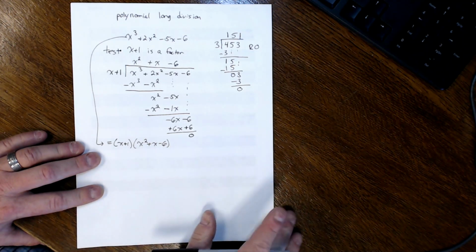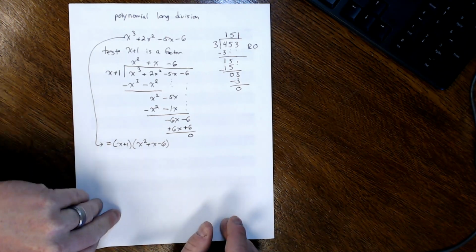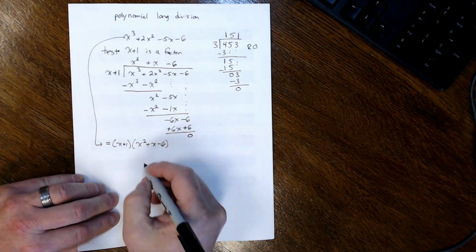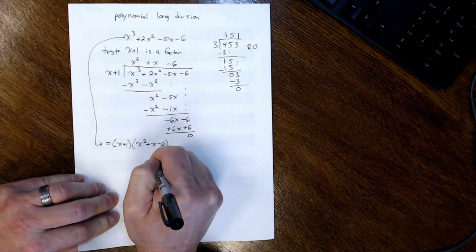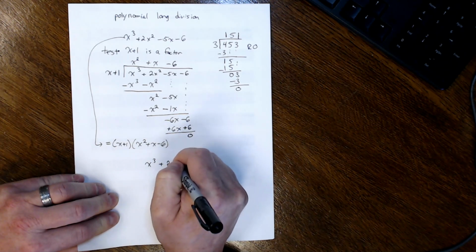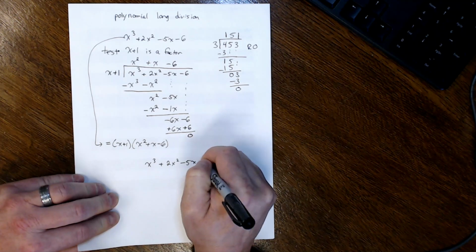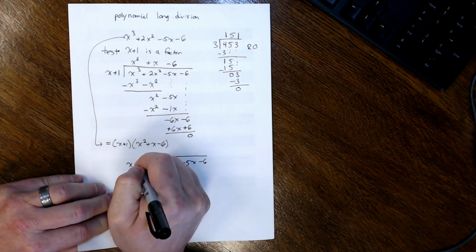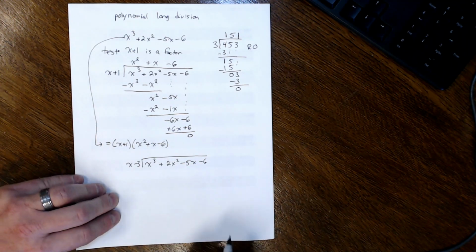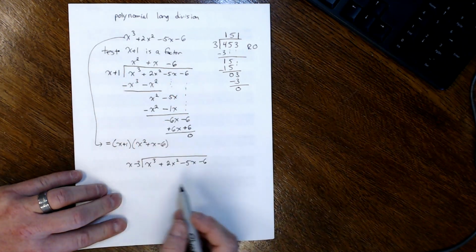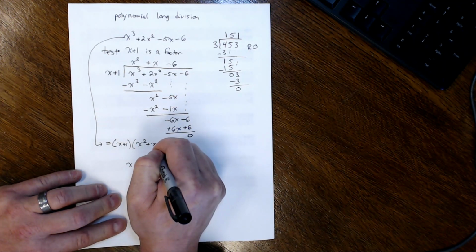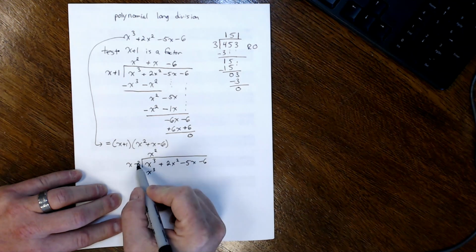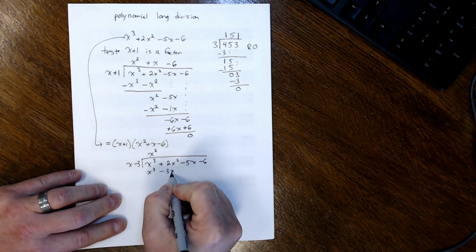But let's do a different example where we're going to test to see in the same polynomial whether a different factor works or not. So let's try x cubed plus 2x squared minus 5x minus 6, and I want to see if x minus 3 is a factor. Great, so I'm going to do the same technique that I did before. Does x go into x cubed? Sure, x squared times x is going to give me x cubed. X squared times minus 3 is minus 3x squared.